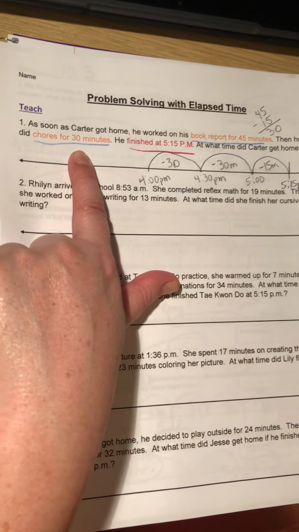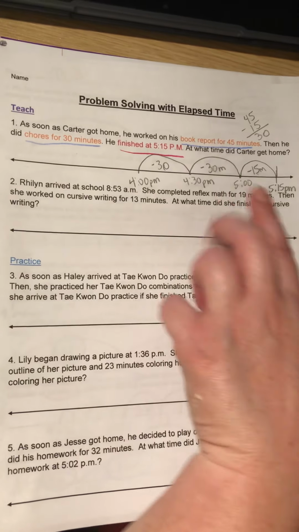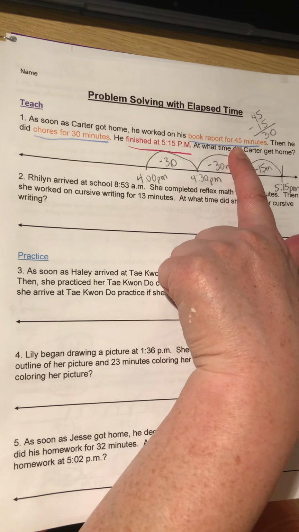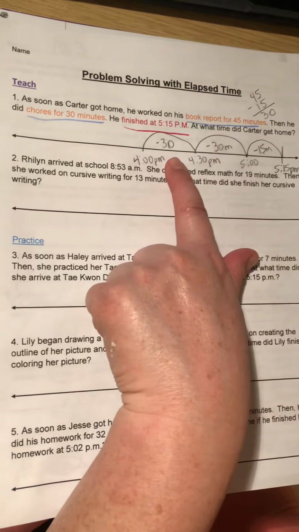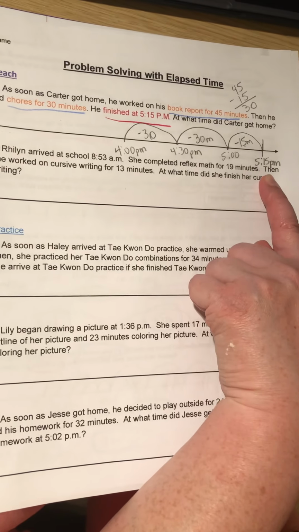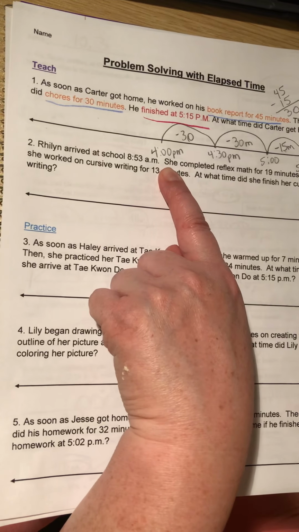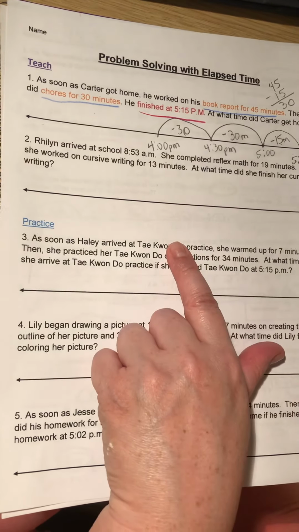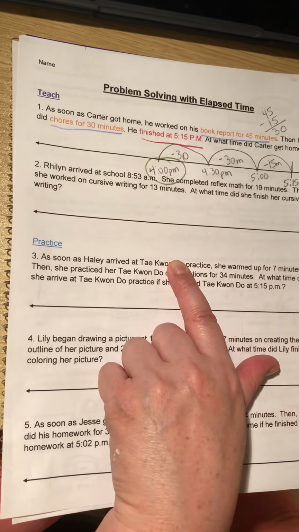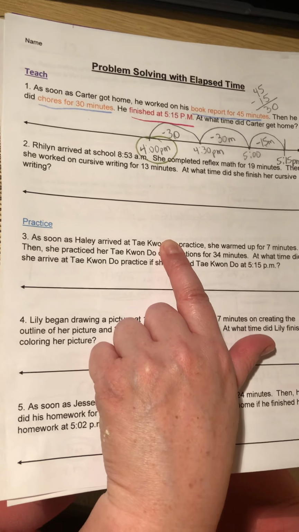So it looks like I was able to find my 45 minutes for his book report, 30 minutes for his chores. I have my ending time at 5:15. Going back in time, I find that the start time, or when he got home, was at 4 o'clock. So that's my final answer for this.